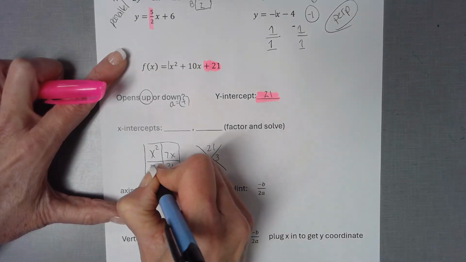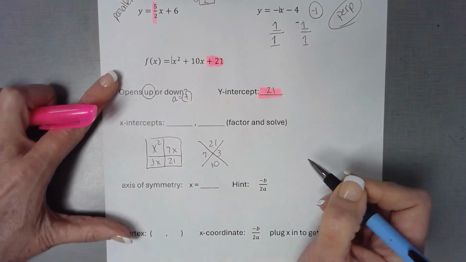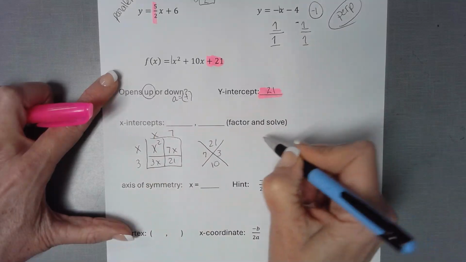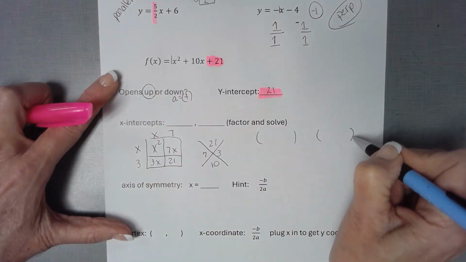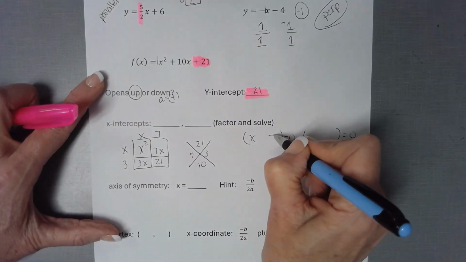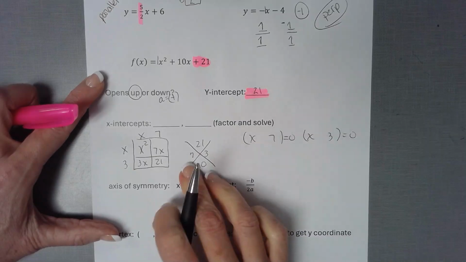We're going to put x's here. And then we're going to do greatest common factor. We get an x and a 3 and an x and a 7. And so x and a 7, x and a 3. When I look back, both my signs are positive.